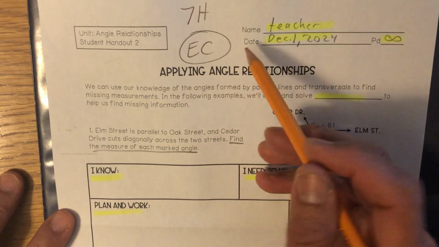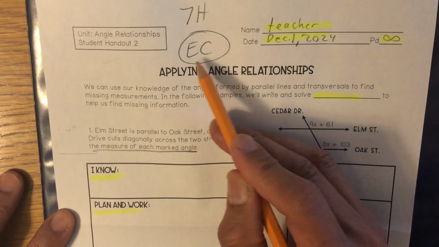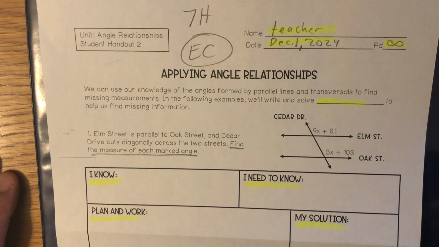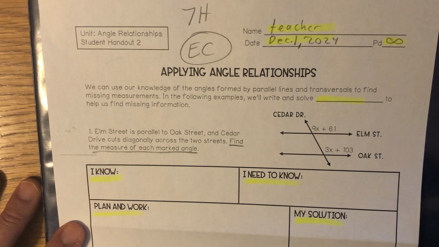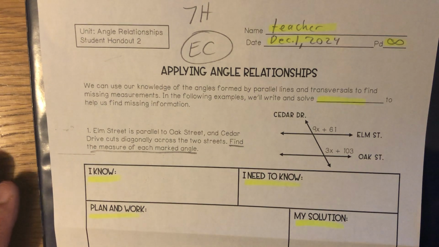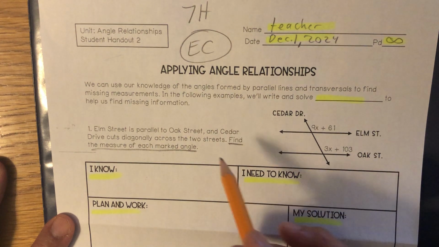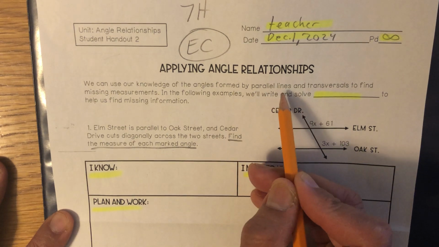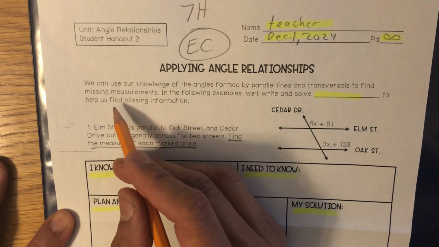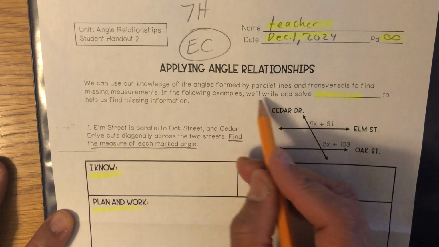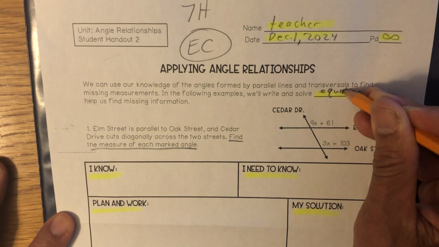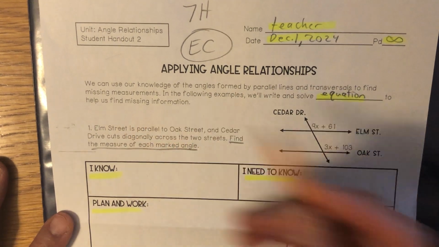So this right here, 7th honors, you might notice I circled this as extra credit. This is a more difficult assignment where you're going to do a few questions on your own. But if you want to rise to the challenge, if you want to give it a try, then please just do a couple questions on your own, but I'm going to guide you through the first couple examples. Handout 2, we can use our knowledge of the angles formed by parallel lines and transversals to find missing measurements. In the following examples, we'll write down and solve equations to help us find missing information.